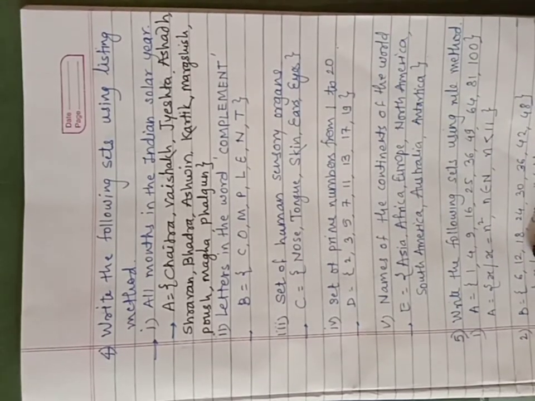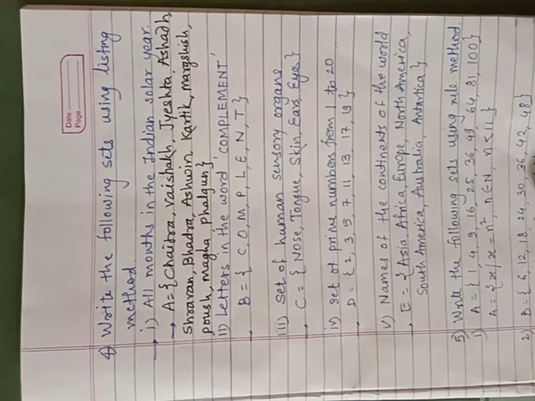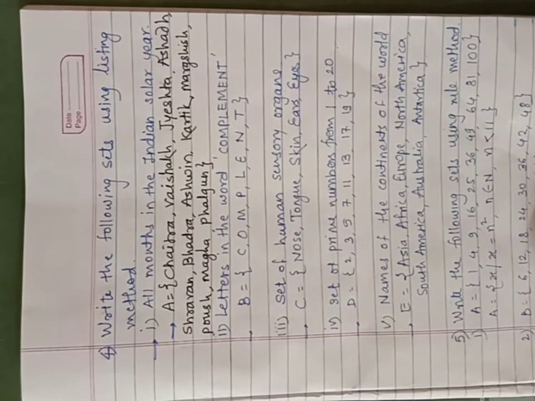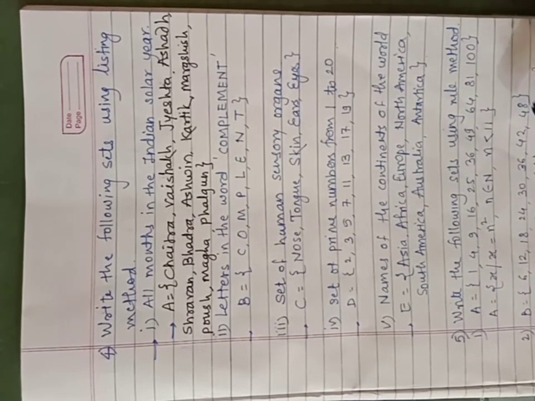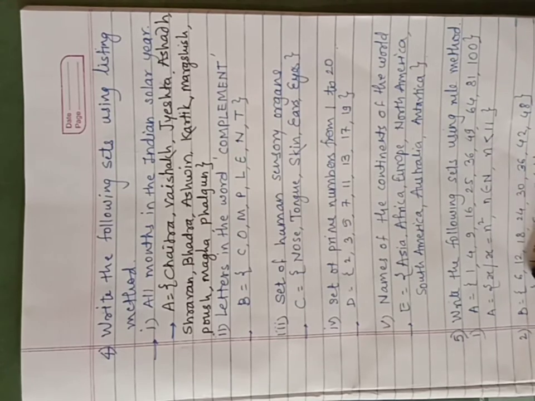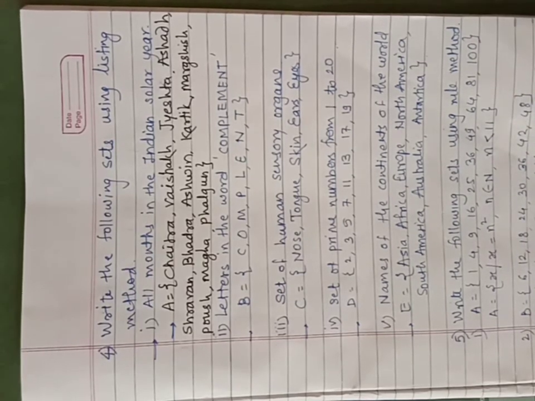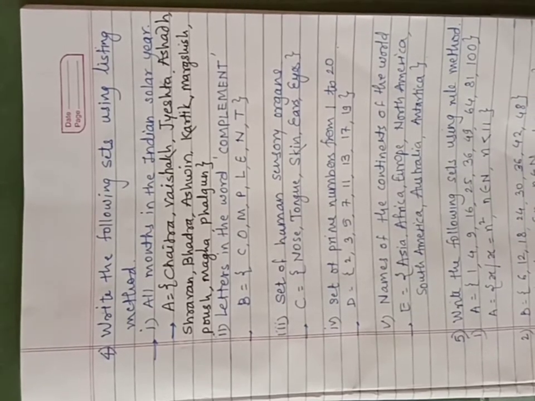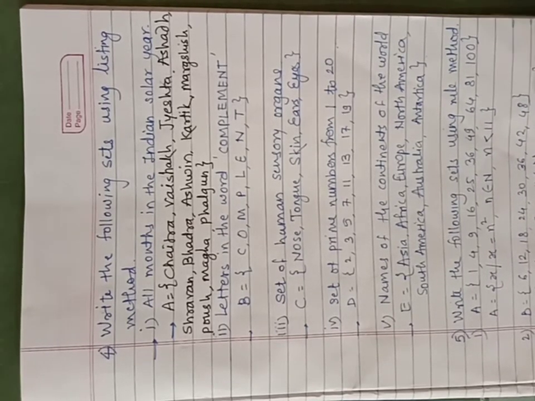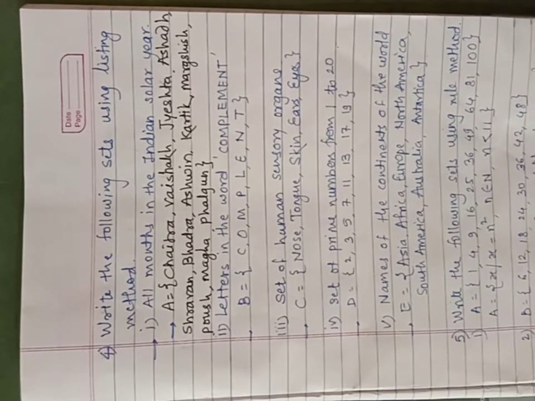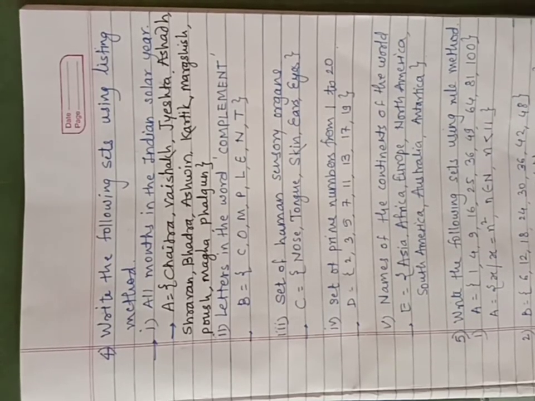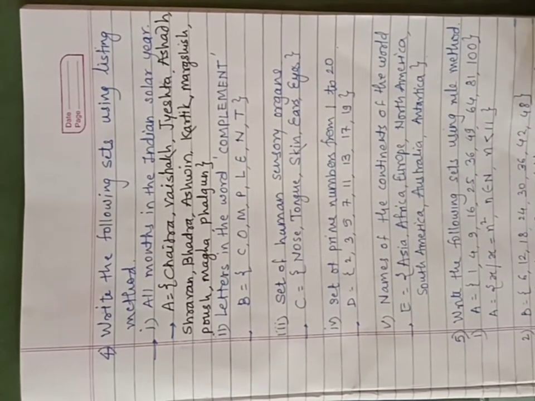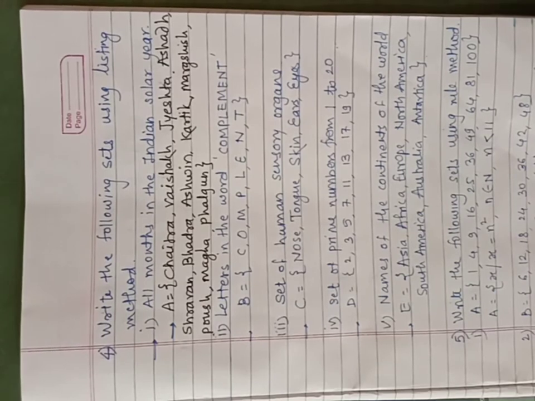Then B equals to 6, 12, 18, 24, 30, 36, 42, 48. Now these are the multiples of 6. Okay, because this 6, 12, these are multiples, so we write x such that x is equals to 6n, n belongs to N, and this n lies between 1 to 8. Okay, so if we substitute value of n, 1, we get 6, 2, 12, so we write this mathematical statement.